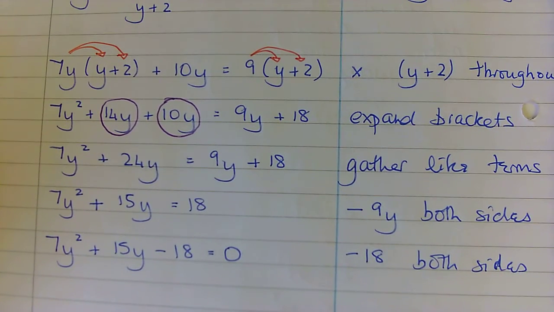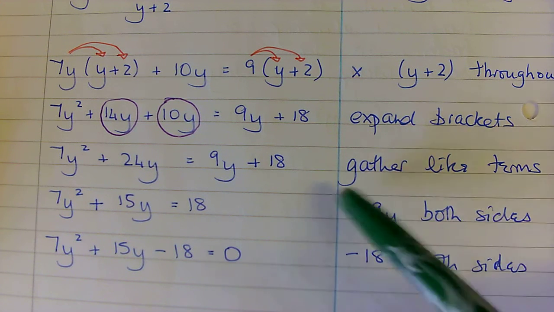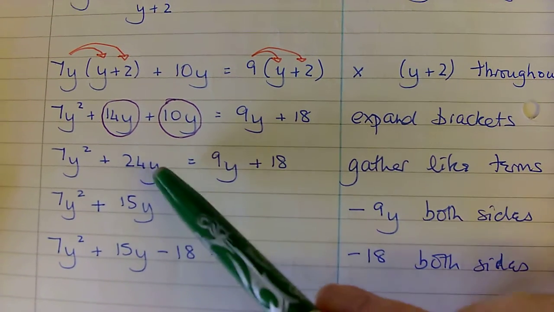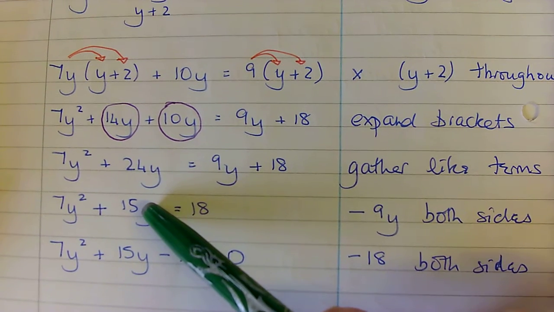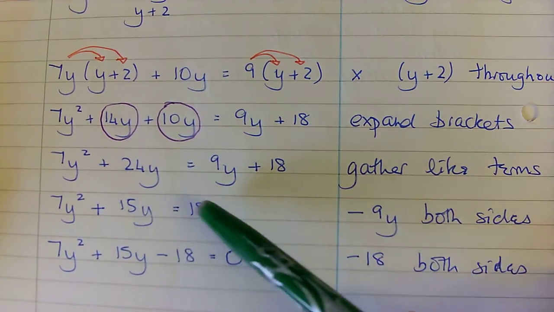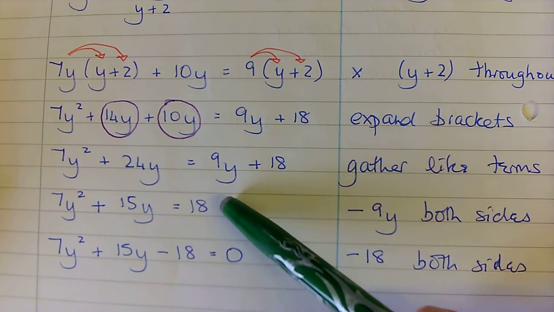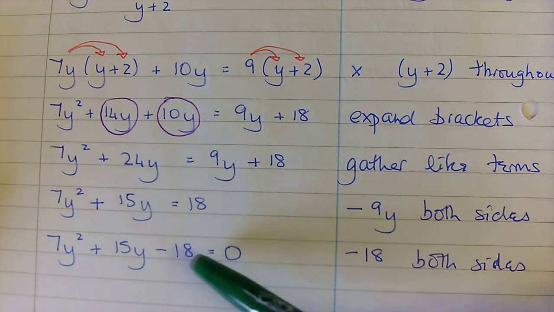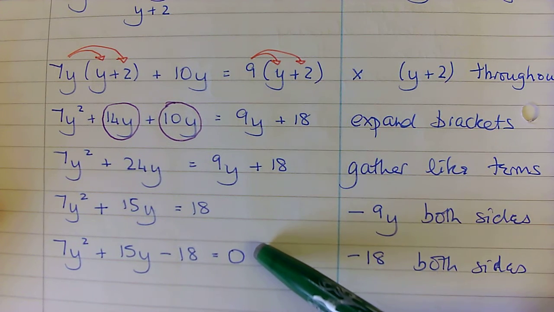So the last two things here are to take away 9y from both sides. So we're going to remove it from here and remove it from this 24y to give us 15. And then finally we're going to remove the 18, which leaves us 0 on this side and a minus 18 on the left. And if you look back at the question, you will find that that is your target quadratic.